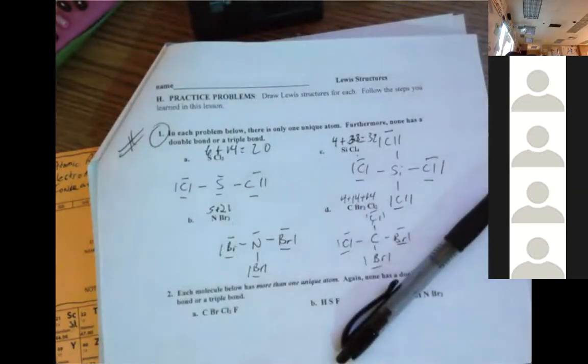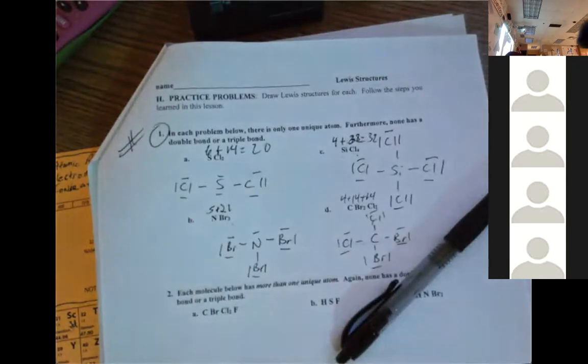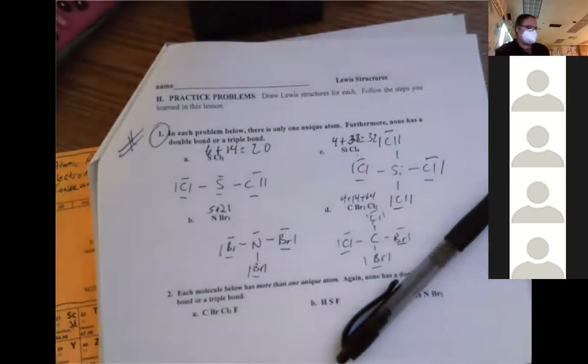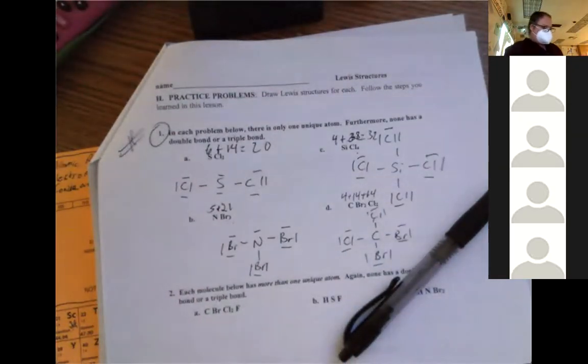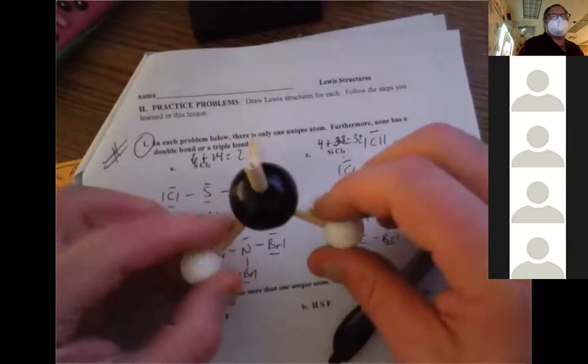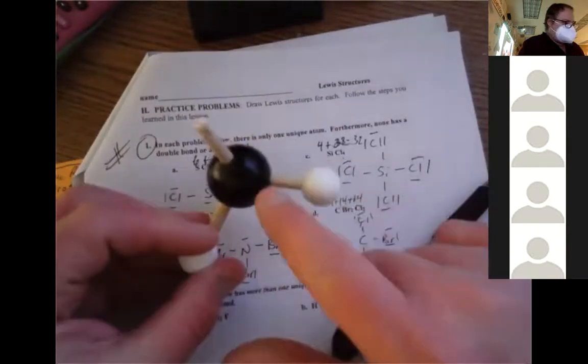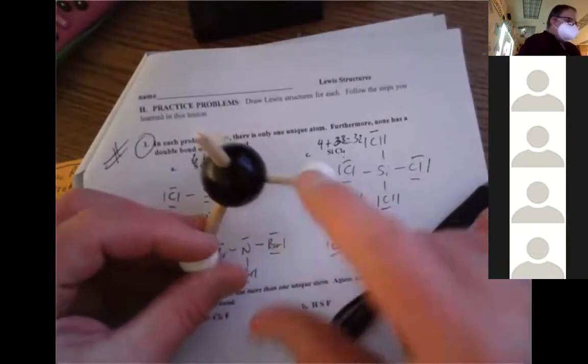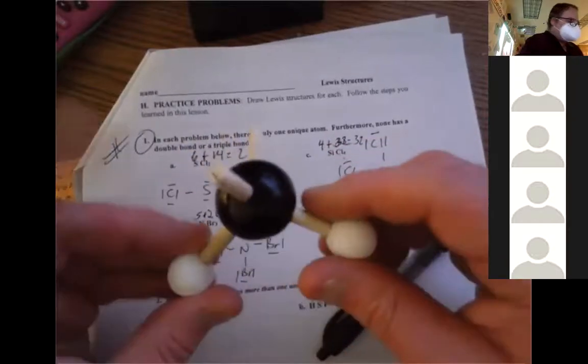Let's make them real quick. So let's look at these shapes. Each of these sticks is going to represent 2 electrons. A stick that is between 2 of these spheres represents a bond.